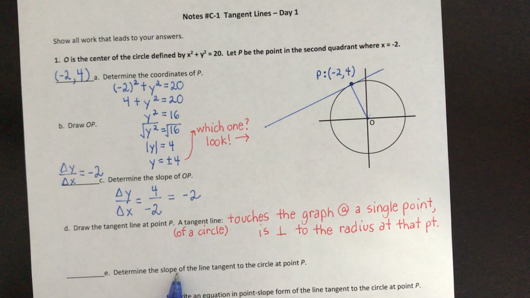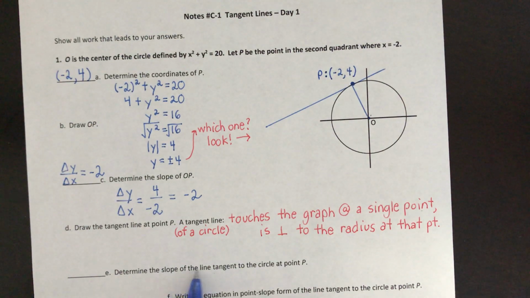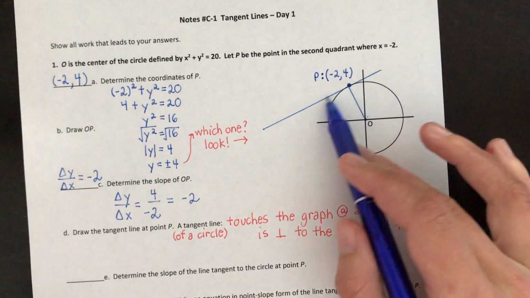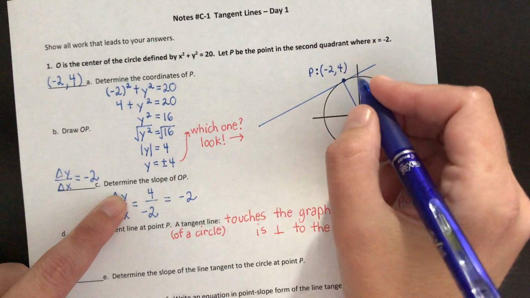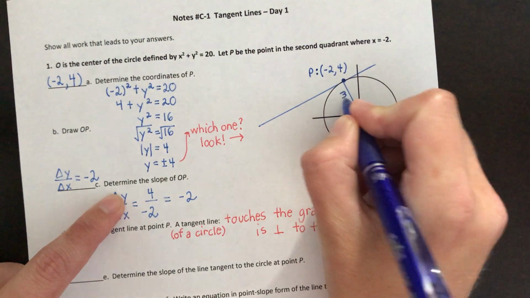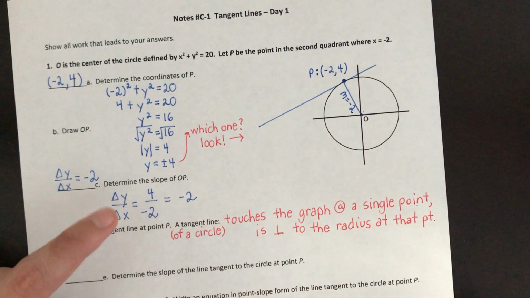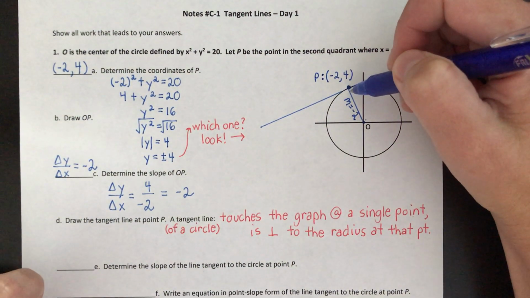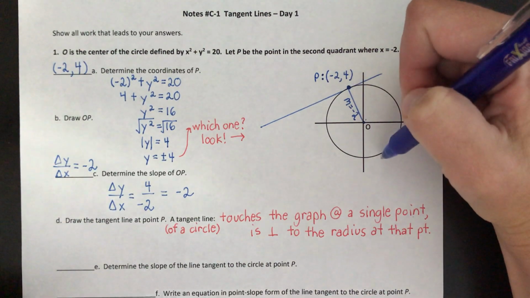All right, now determine the slope of the line tangent to the circle at point P. So essentially we want to know the slope of this line. Well, first let's talk about what the slope of OP was, because we said it but we didn't write it. I want to go back in and write it. So the slope here was -2. Let's pause for a moment. Does that slope make sense for this line, -2? I hope so, because from left to right, that line is certainly falling. So a negative slope there makes sense.